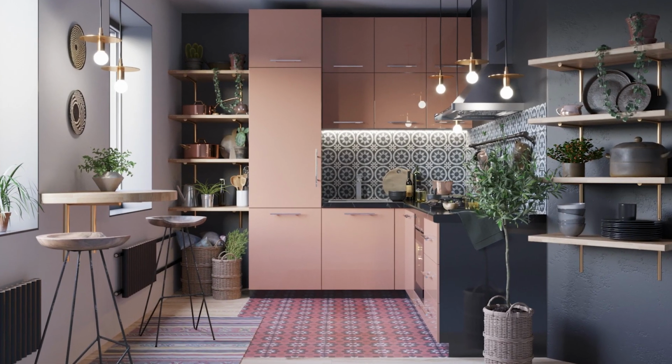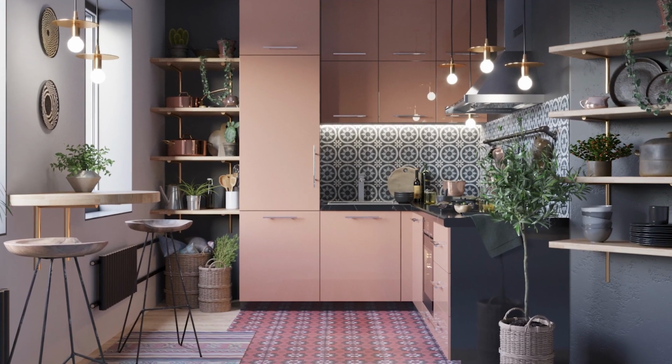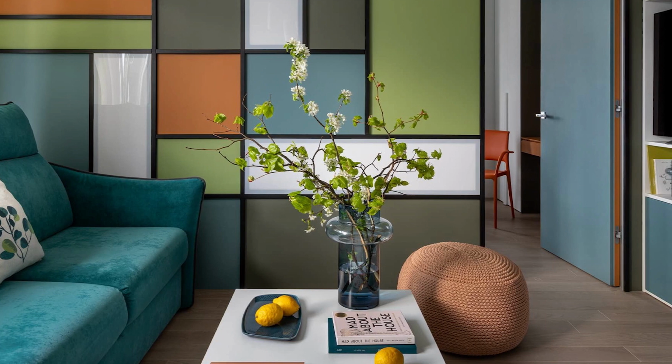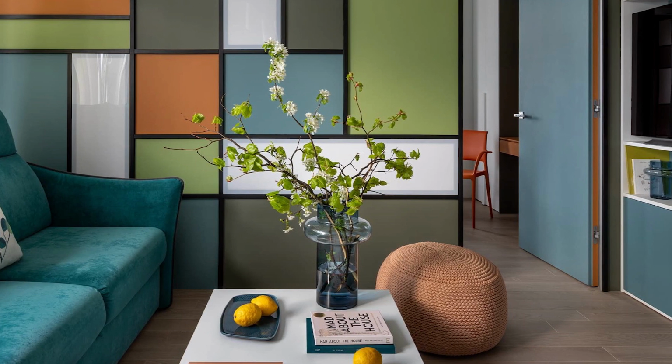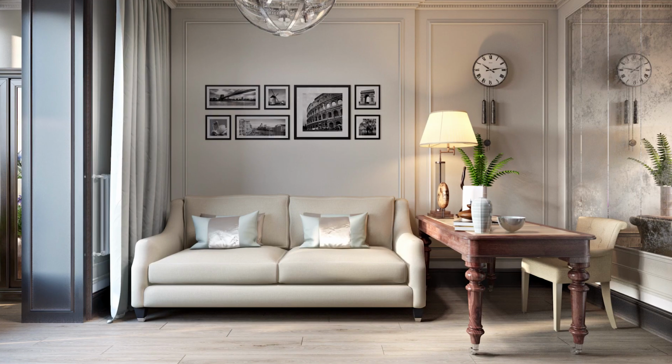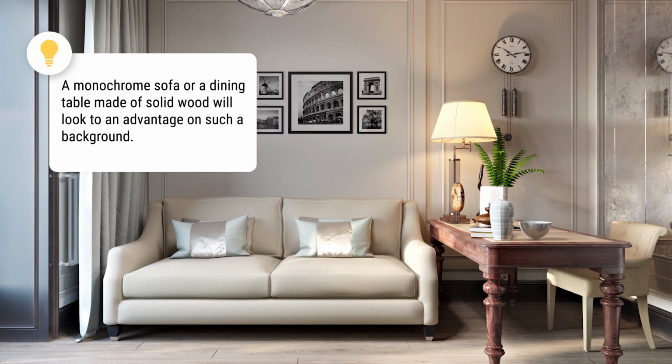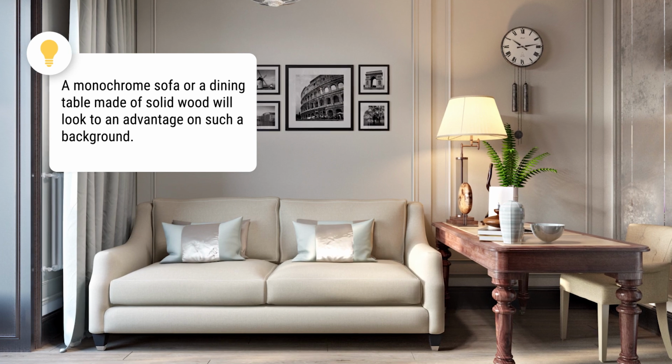If you don't have such elements yet and you want to buy them, then you should decide on classic items, especially if you want to use bright colors to decorate the walls. A monochrome sofa or a dining table made of solid wood will look to an advantage on such a background.